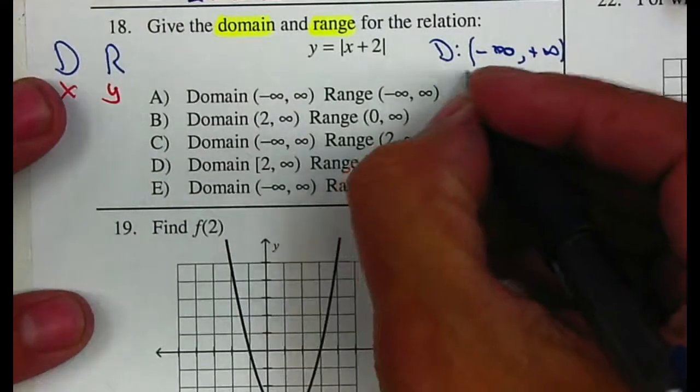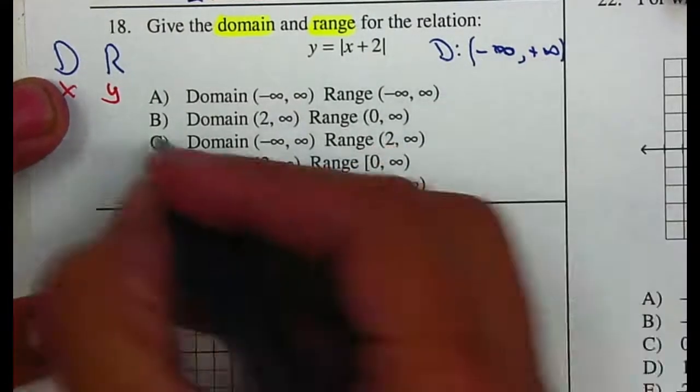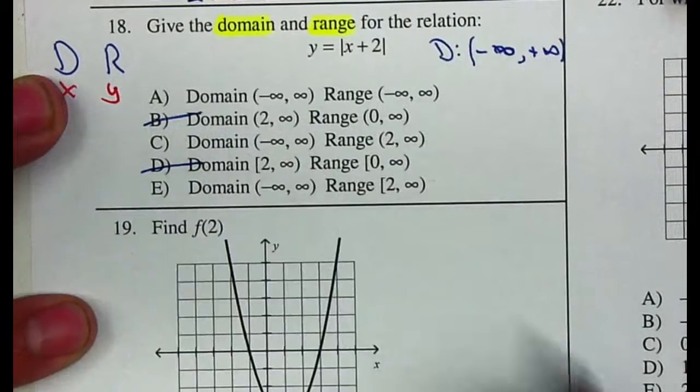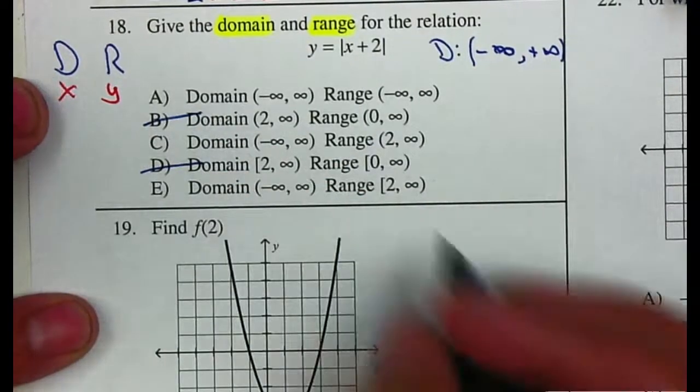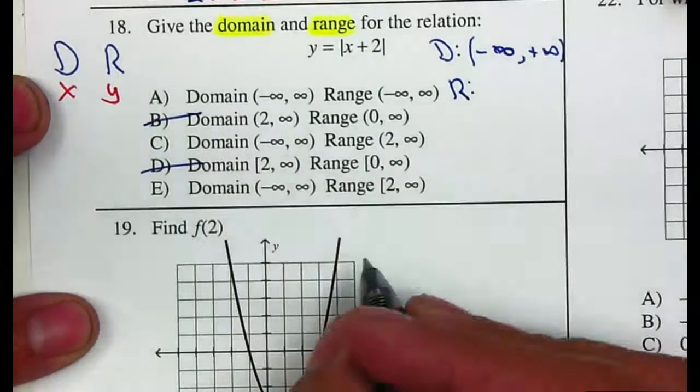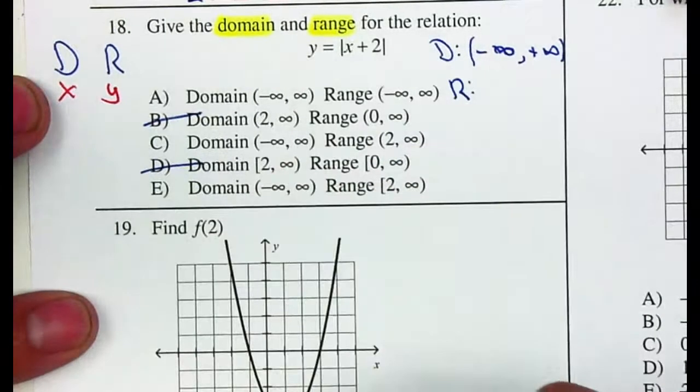Now, it should be from -infinity to +infinity. So I know it's not B or D. So it's either A, C, or D. And now my range is what values am I going to get back?